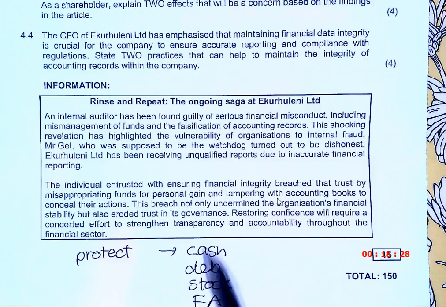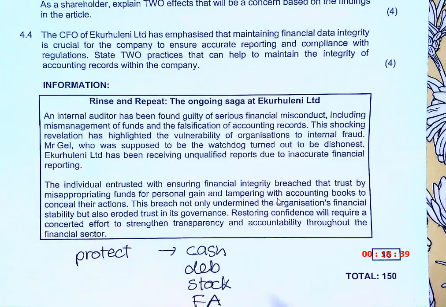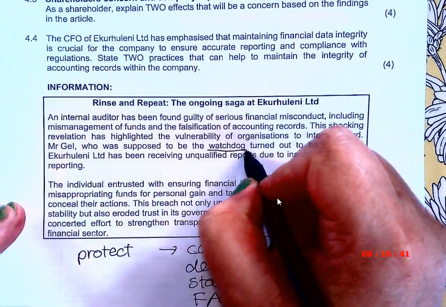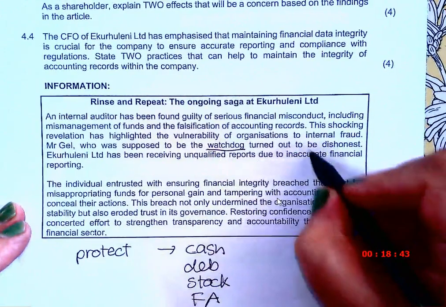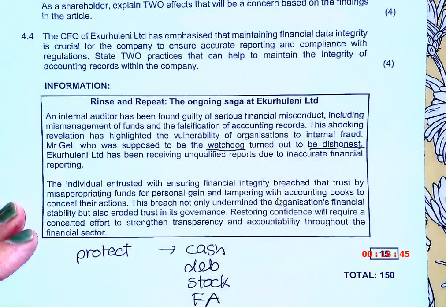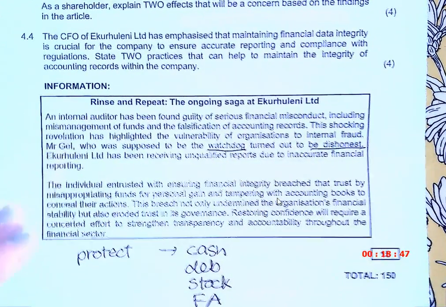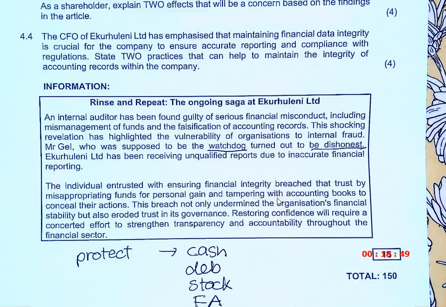Okay, now they say, this shocking revelation was highlighted, and so on. Mr. Gel, who was supposed to be the watchdog, turned out to be dishonest. So the internal auditor who was supposed to pick it up was the one who was.